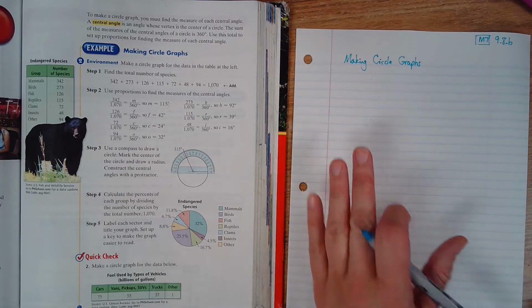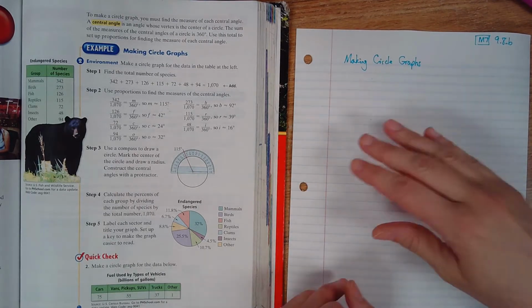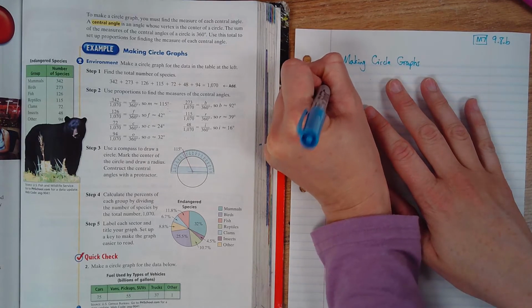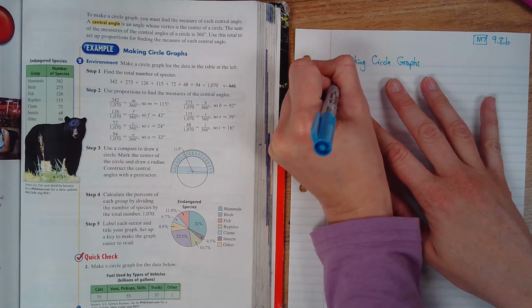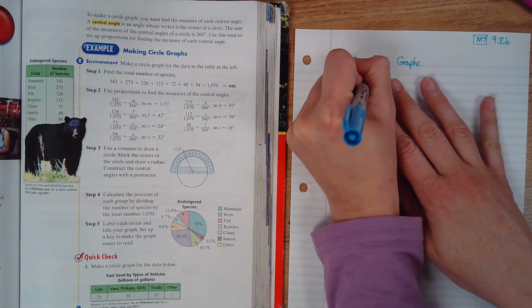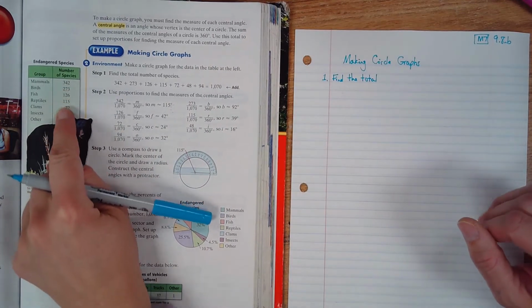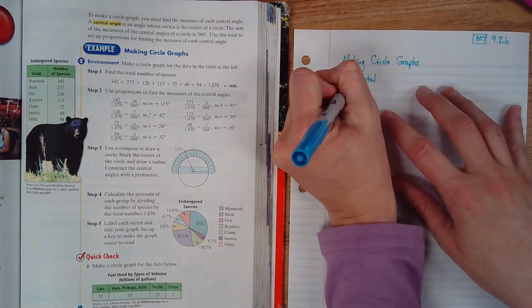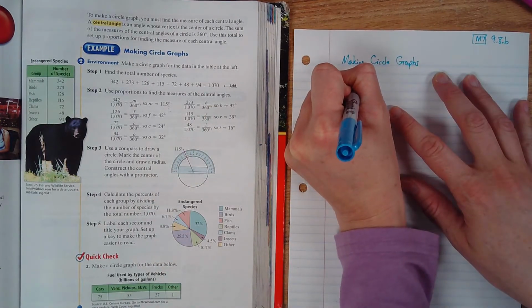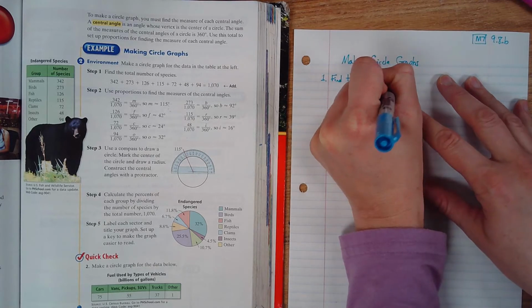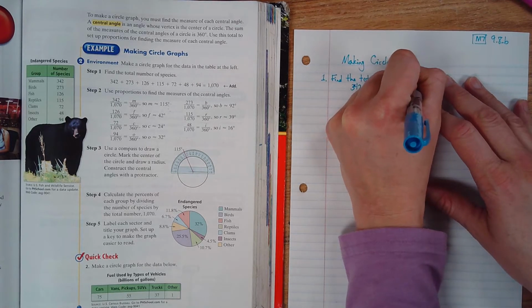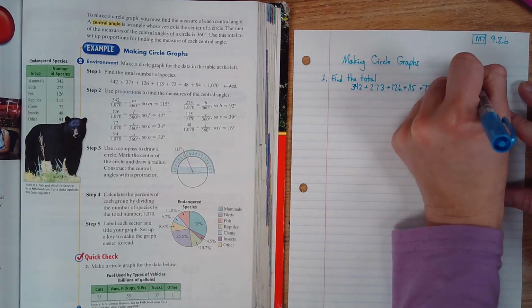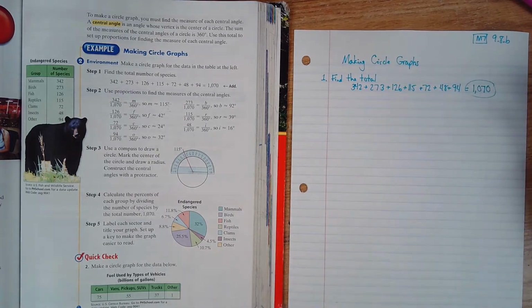In order to do that, we're going to follow a few steps, and you should copy these down in your notes because you're going to need them. All right, so the first step is to find the total. So I'm going to add together all of these numbers, and it's 1,070. So my total is 1,070, okay?